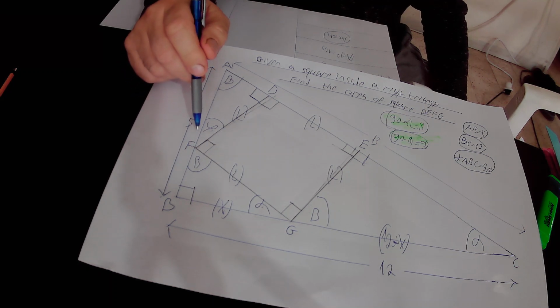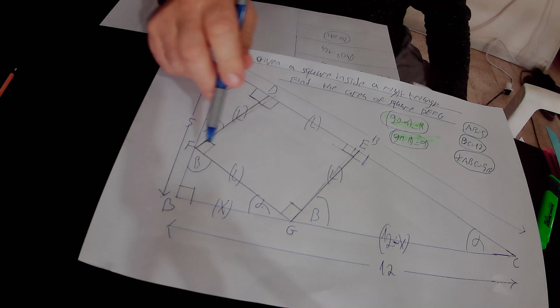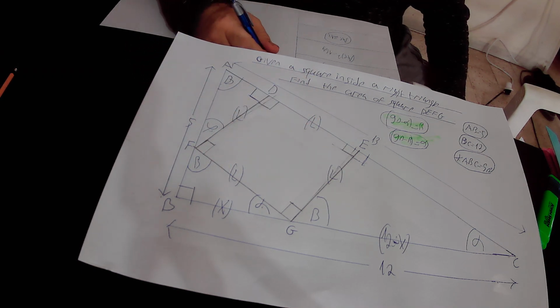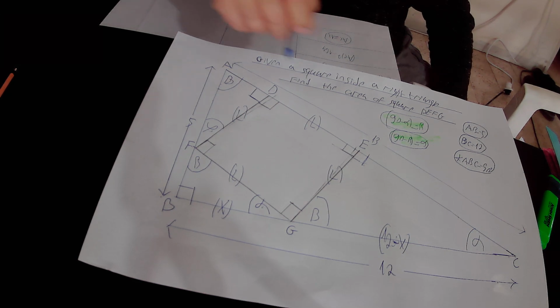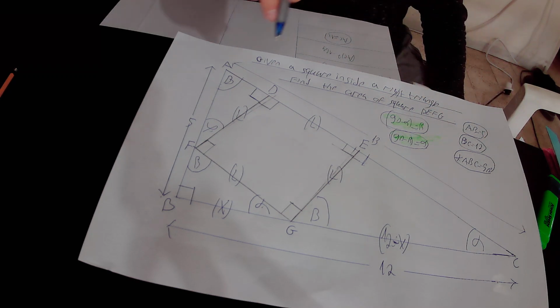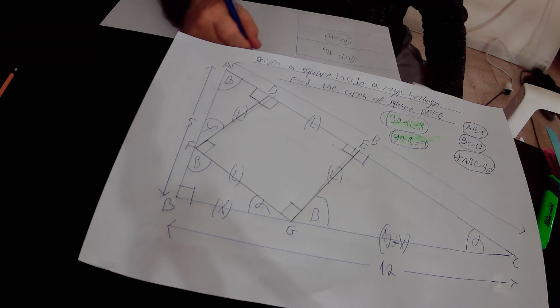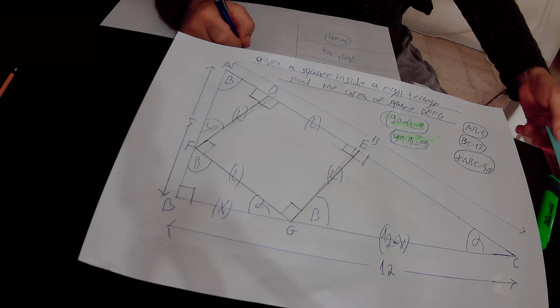We will derive that side FG over side BG in the right triangle FBG is equal to side AC over side BC in the right big triangle, triangle ABC.